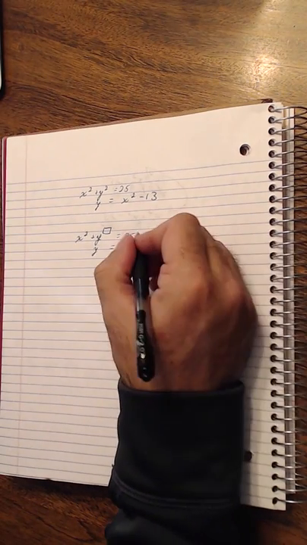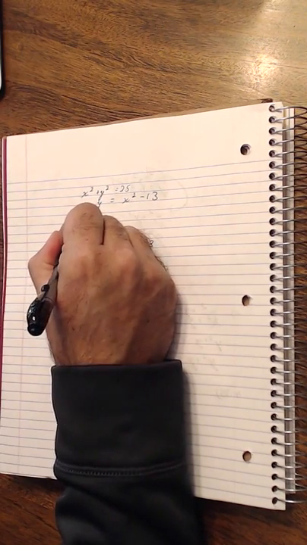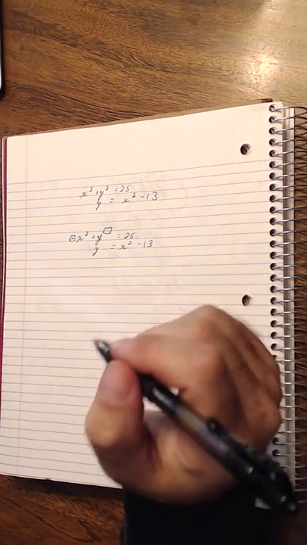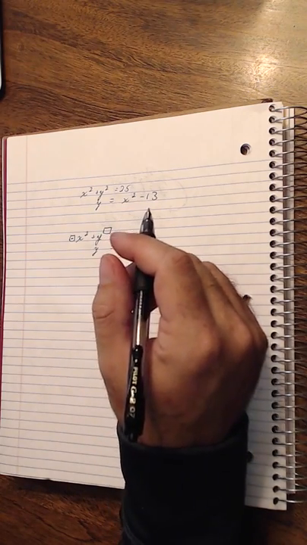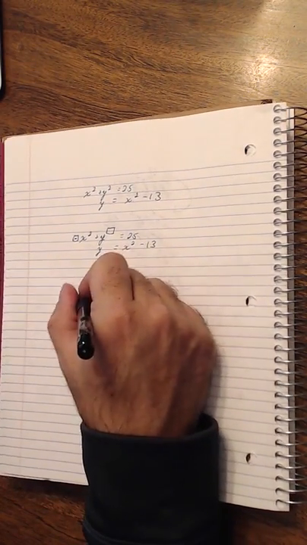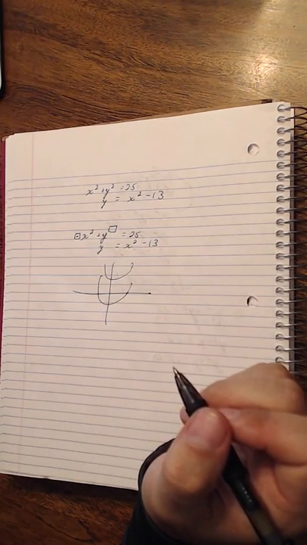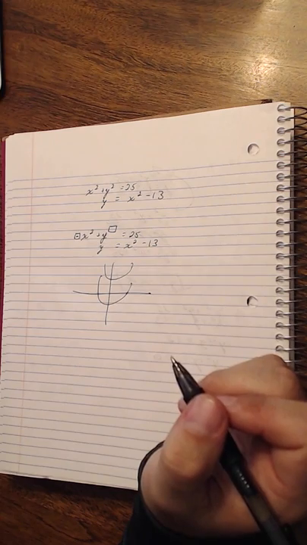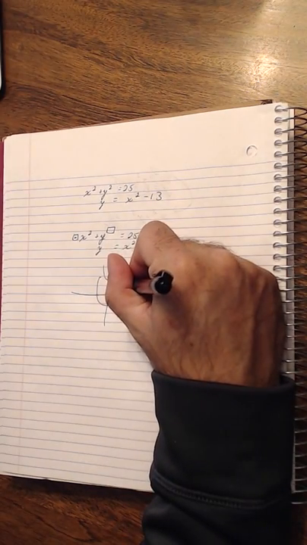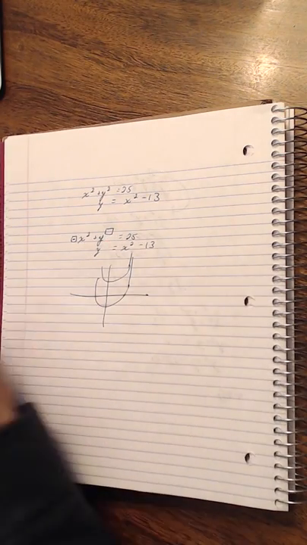I would also change this from a positive to a negative when I moved it over. Now they're not parallel, but your graph is going to look something like this, and they're never going to intersect. Up here they're going to get very close, but they'll never completely intersect.